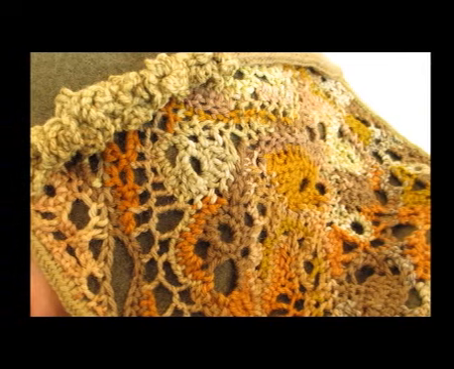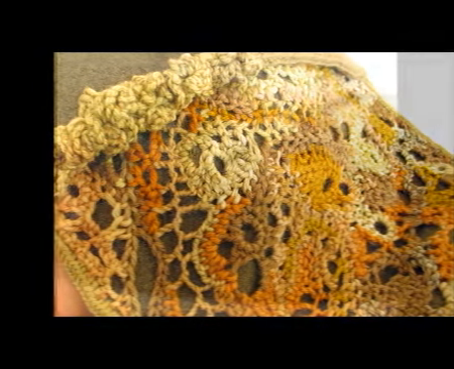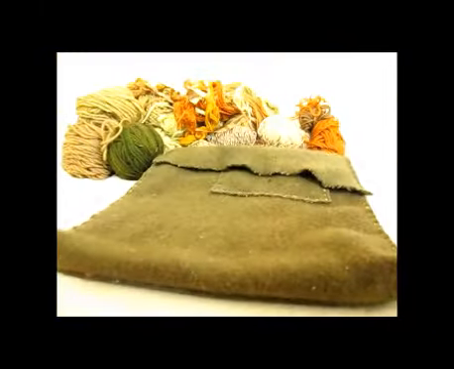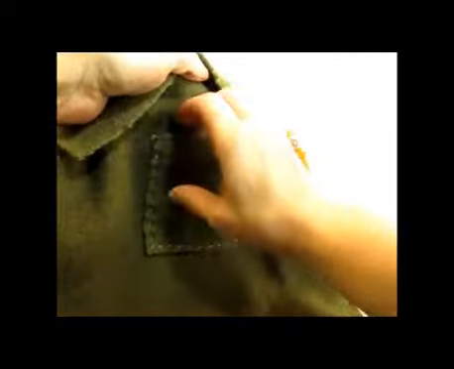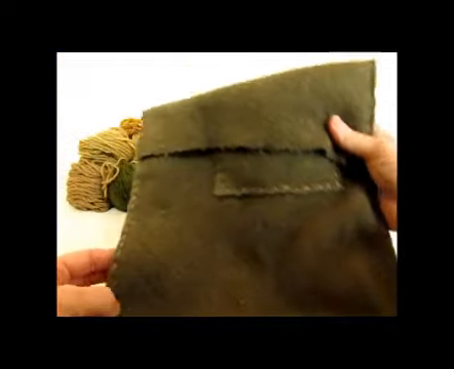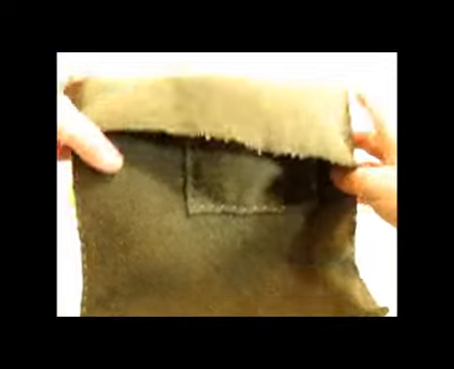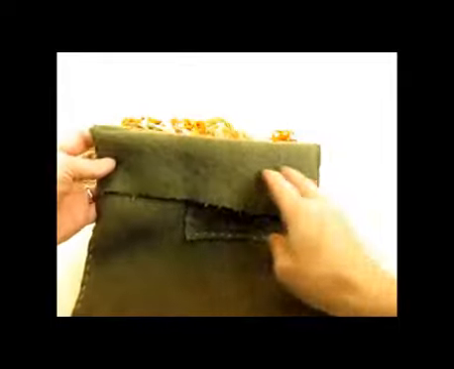Even then, you'll want to consider the function of the piece as you incorporate texture. On this bag, for example, I decided to limit the astrakhan texture to an edge that would not be against my body.